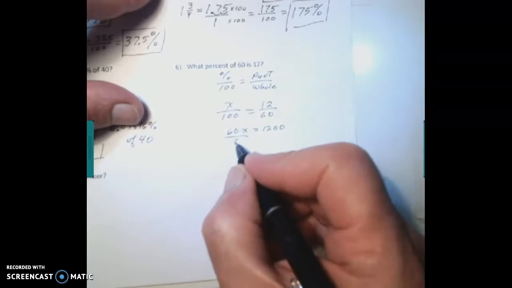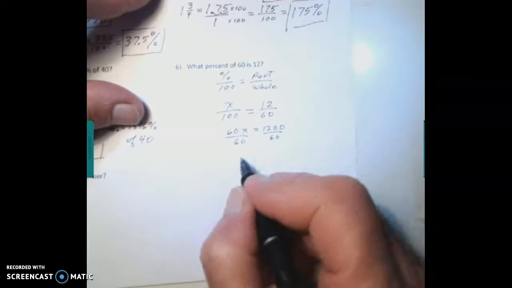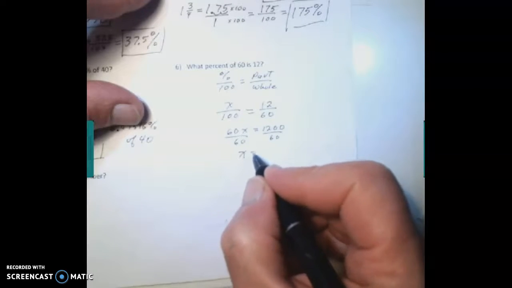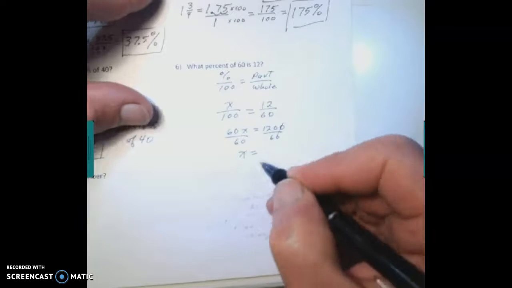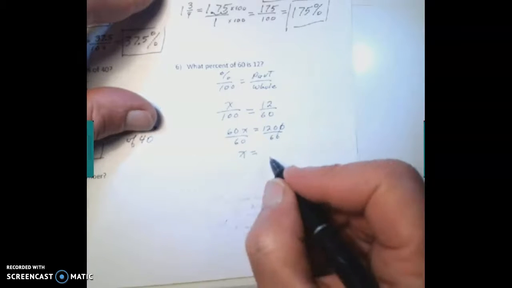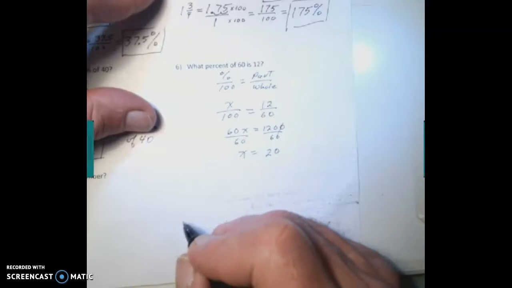Divide by 60 to get the x by itself. Do the same over here. Divide by 60. You're going to get x equals, and I'm going to reduce and knock off a 0. I've got 120 divided by 6. That is going to be 20.